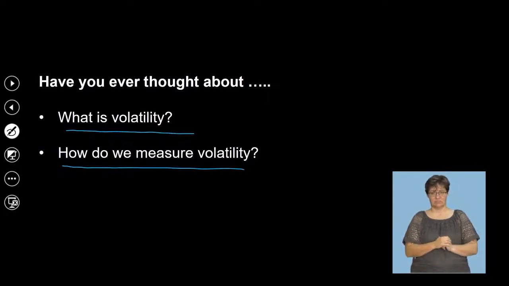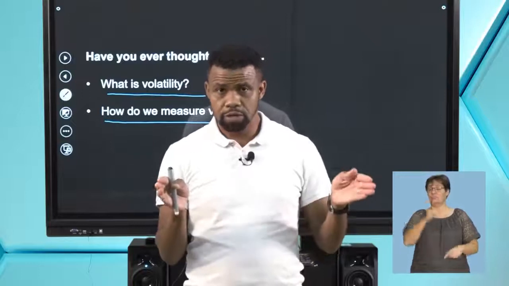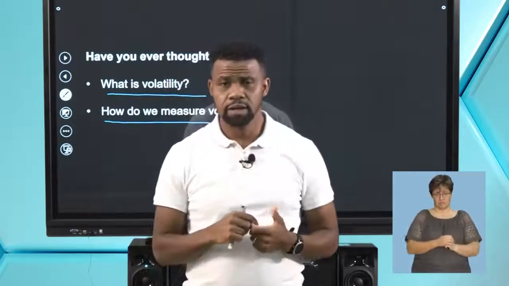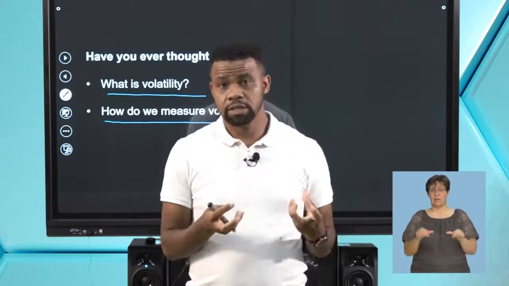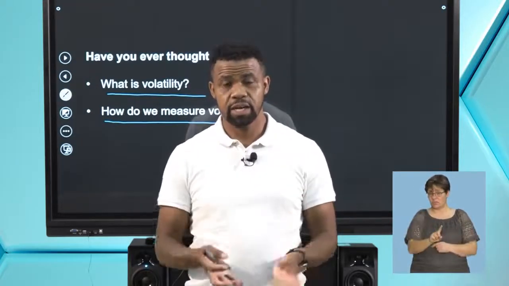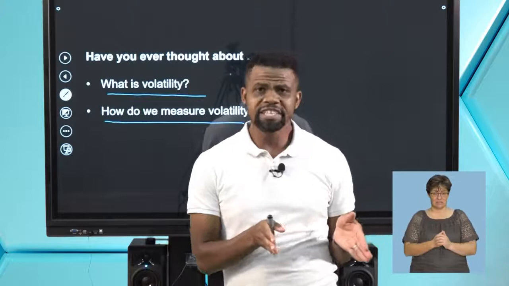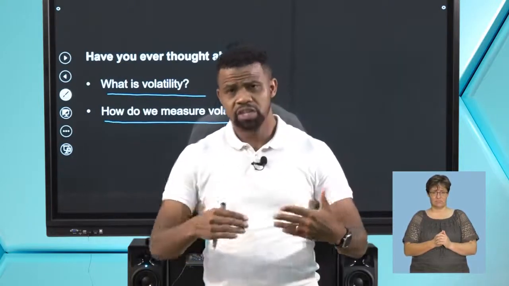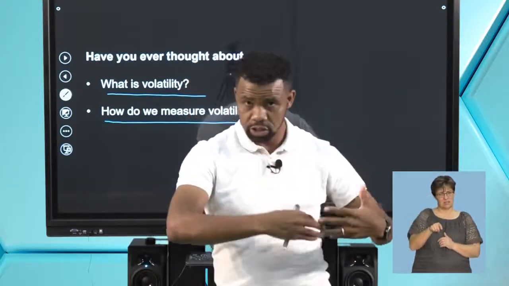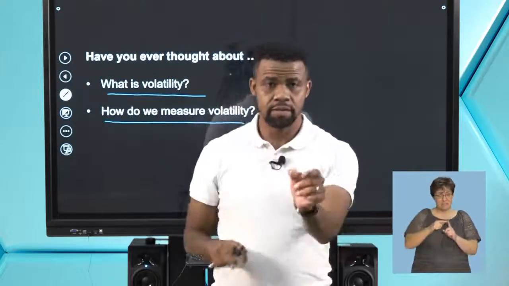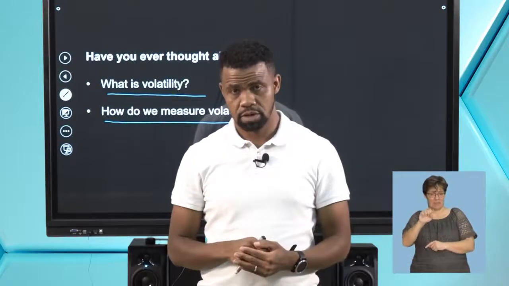And how do we measure volatility? We're talking about the deviation from the average. Another way we can measure volatility is by using the standard deviation. And remember, standard deviation is a special average, which is the average deviation from the mean.